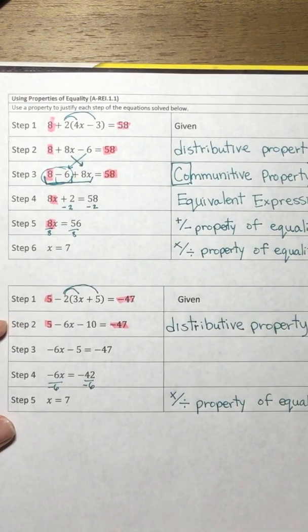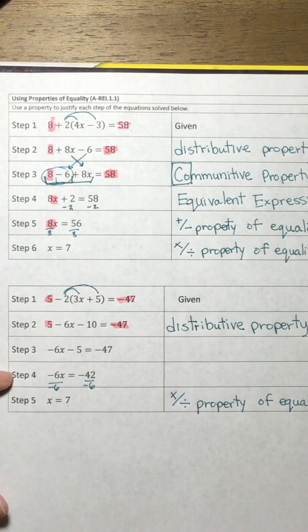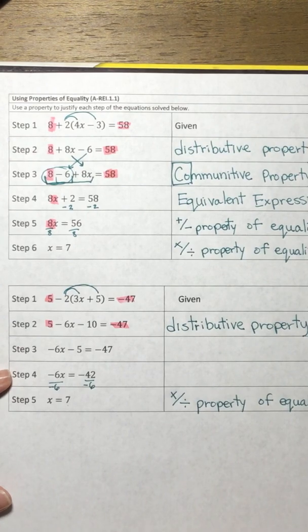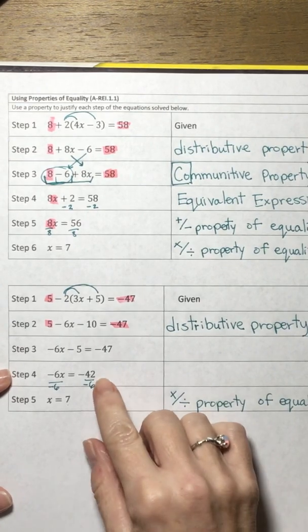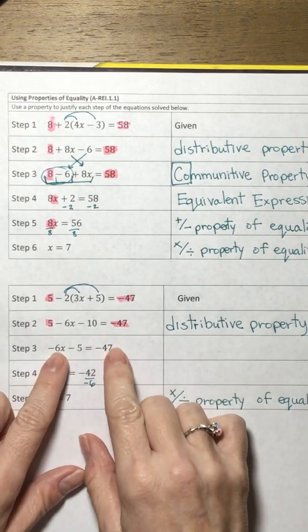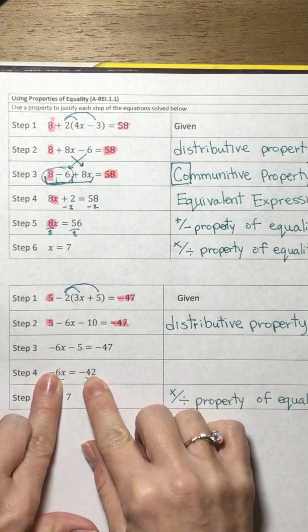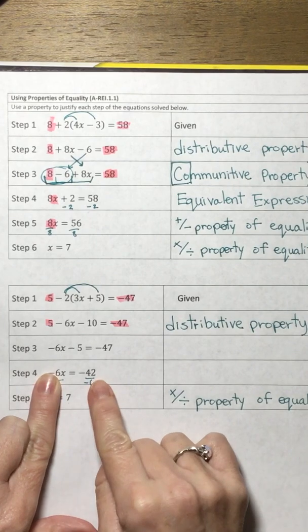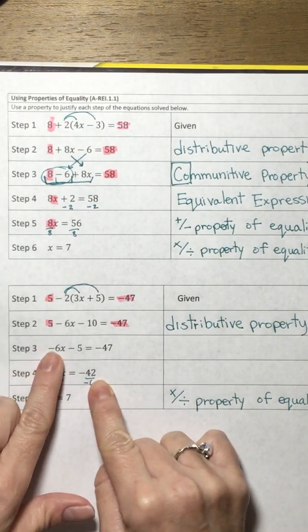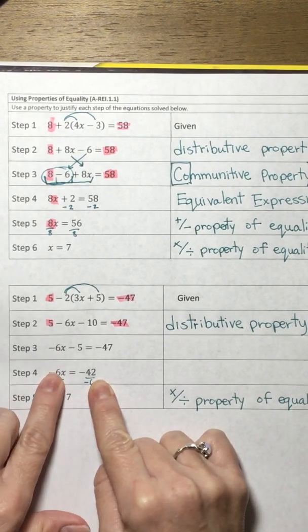All right, and then let's jump to step 4. So in step 4, what did they do? Again, I'm going to look above and say, well, this number changed and this side of the equation also does not look the same, so that tells me equality. So I have my -6x here and I have it here.